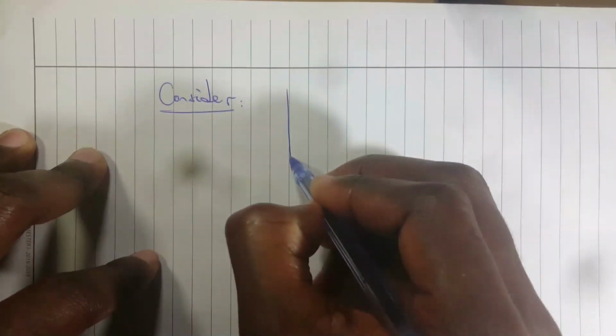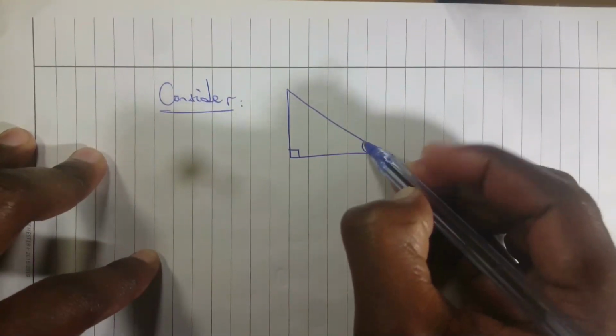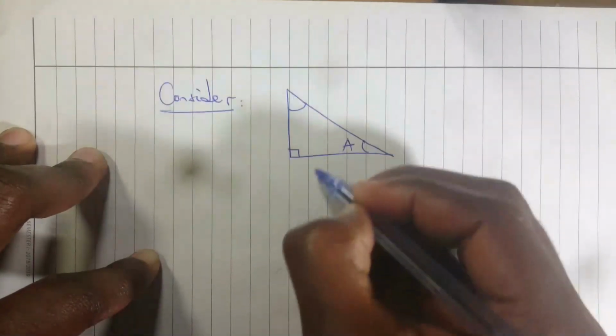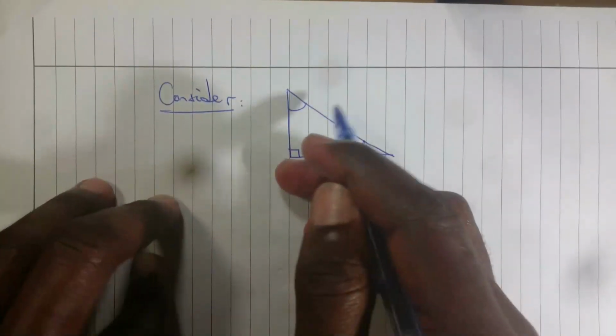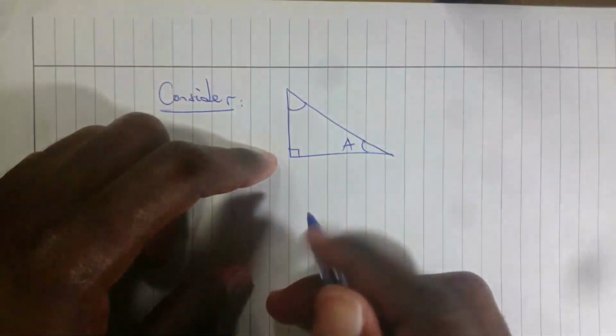Let's start straight away. Let's consider this as we introduce it. Let's say this angle is there, and this is a right angle triangle, with this 90 degrees, and the sum of all the angles adds up to 180 degrees.